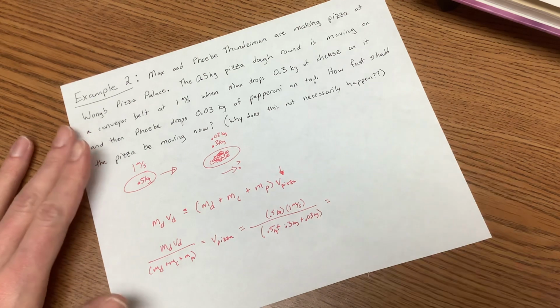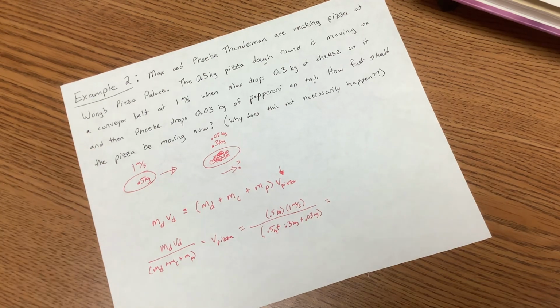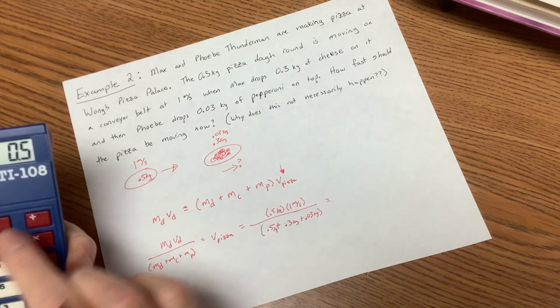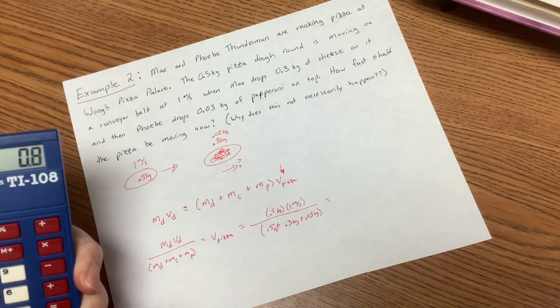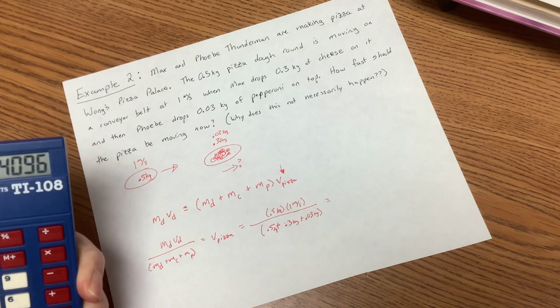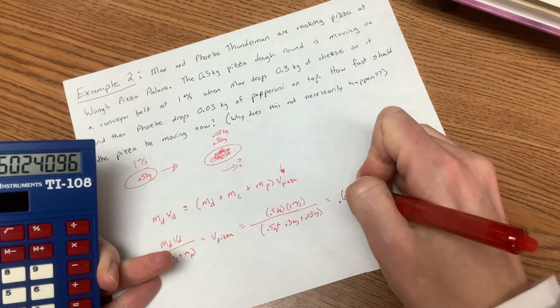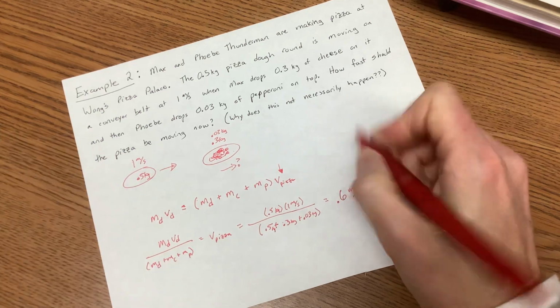And that's going to be the velocity of my pizza. Where did my calculator go? 0.5 plus 0.3, that's 0.83. So 0.5 divided by 0.83 times 1 is 0.6 meters per second.